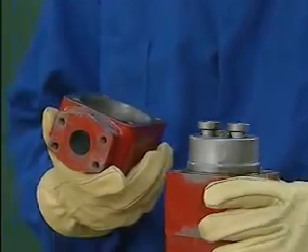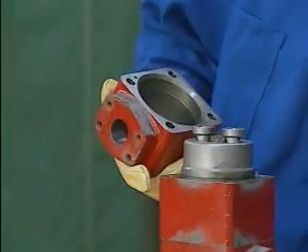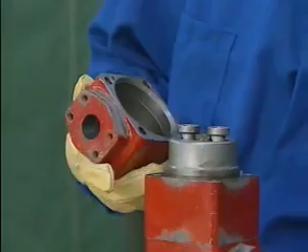The process of installing an O-ring is similar to the process for installing a flat gasket. Let's look at an example of an O-ring installation to see how it can be done. In this example, a mechanic is sealing part of a casing for an oil pump using an O-ring.